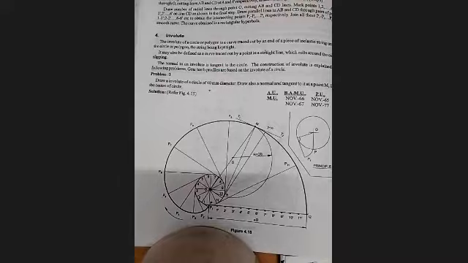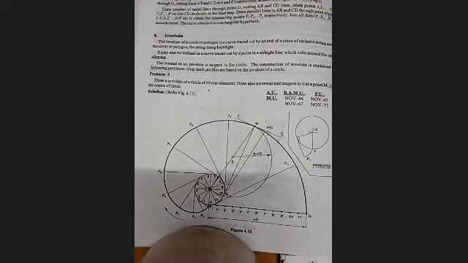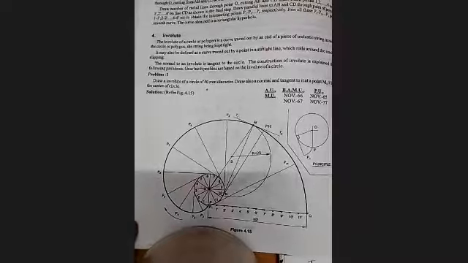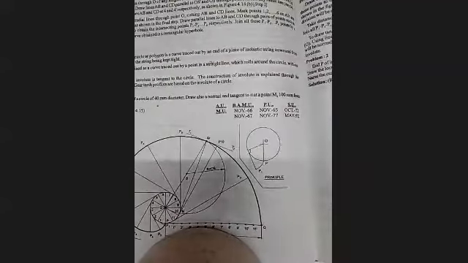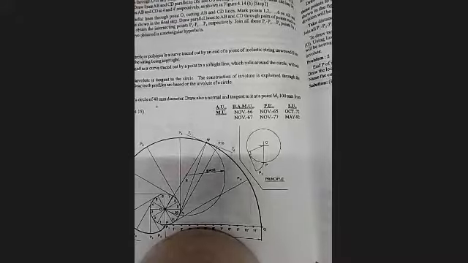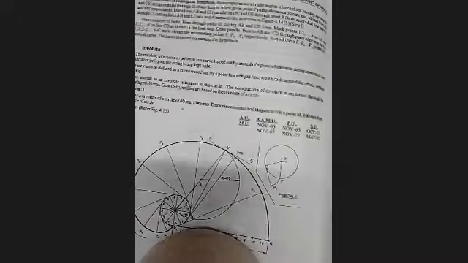So the new kind of curve which we are going to take today is nothing but the involute curve. The involute of a circle or polygon is a curve traced out by an end of a piece of inelastic string. Remember, not elastic string. That string will be the inelastic string unwound from the circle or polygon when the string is kept tight.